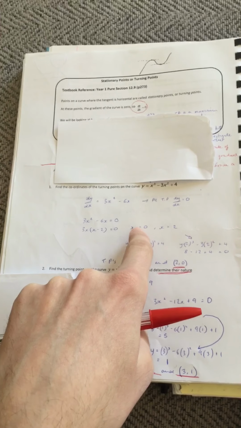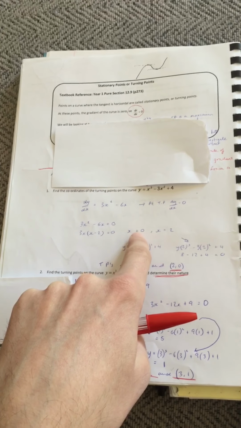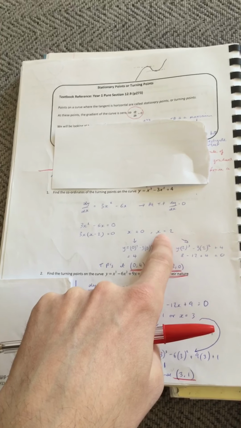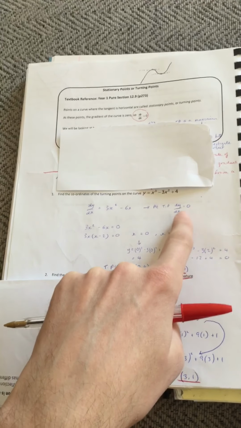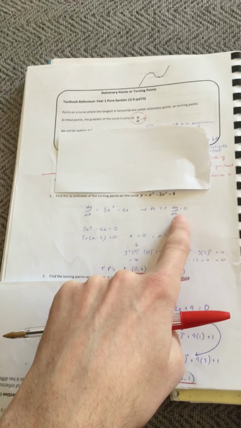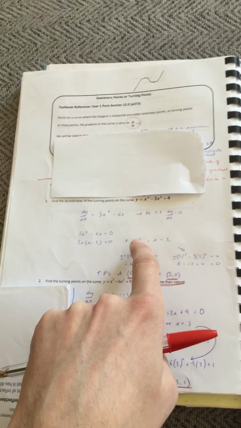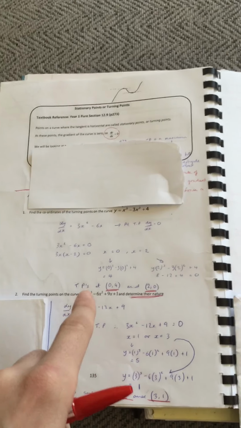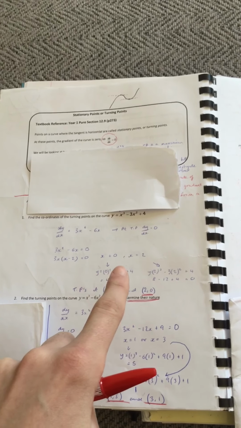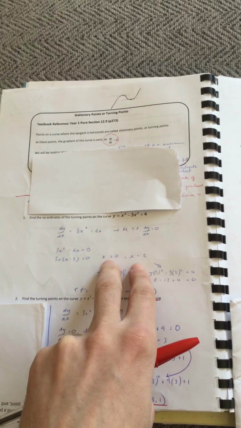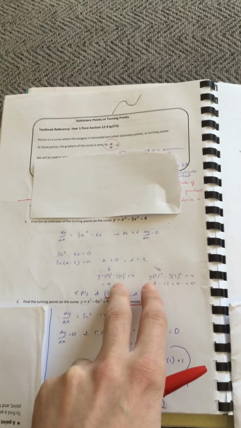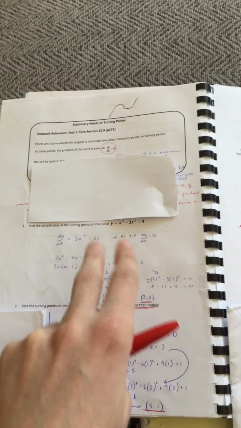So those are the x coordinates of the turning points, because those are the x coordinates that have a 0 gradient. We've specified that the gradient is 0, and those are the points where that is the case. Then we want the coordinates of these points, so we can't just settle for x values. We must substitute those into the original function.